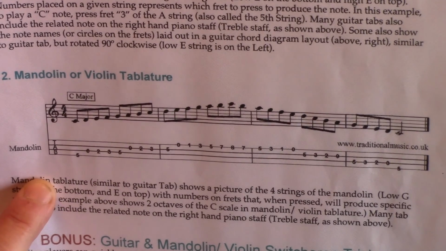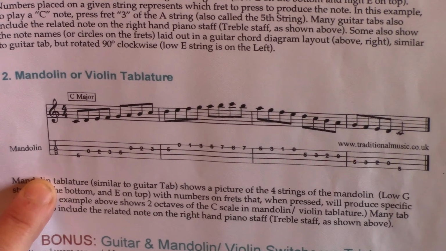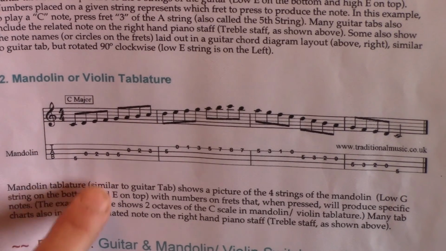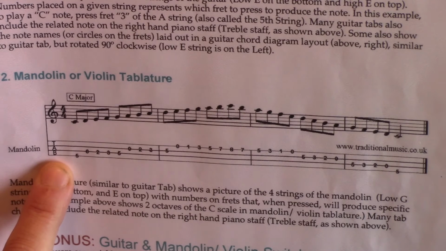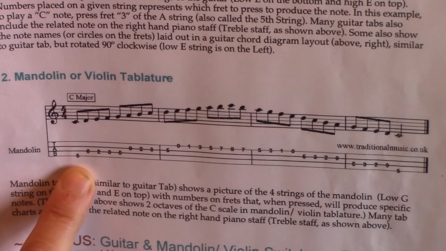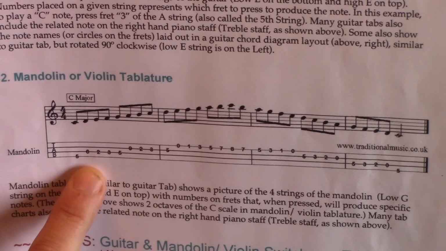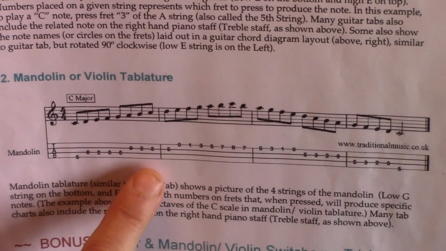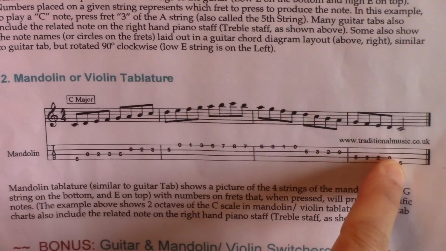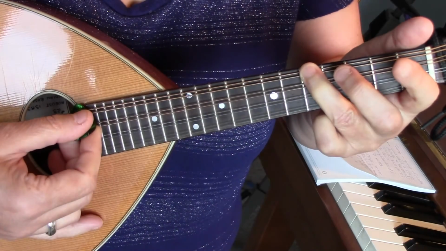Mandolin tablature is another way to represent how to play the C scale. In this example, your C scale is built on these 4 strings, which are pictures of the strings of the mandolin or the violin, and then you would play frets 5, 0, 2, 3, 5, 0, 2, 3, and so on. Mandolin C scale.